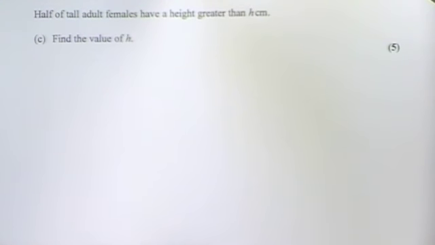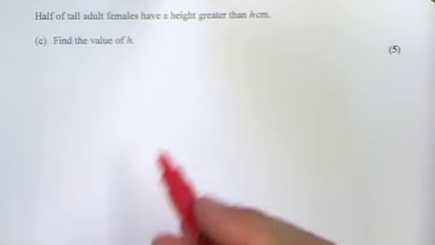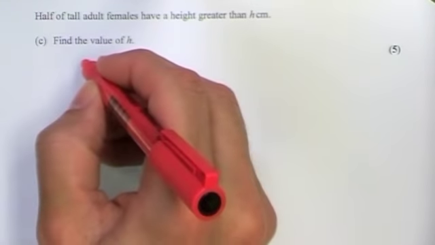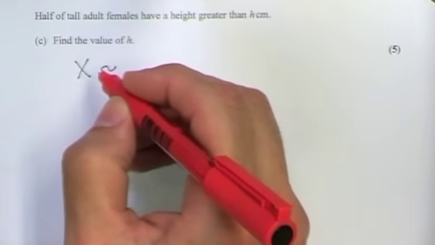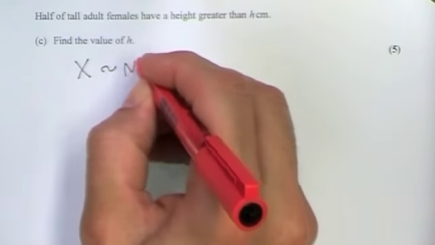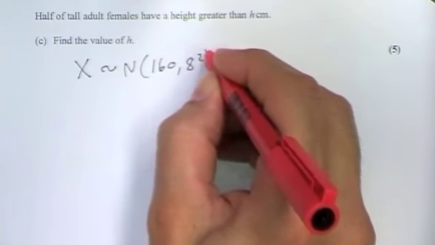Right, this last part of the question: half of tall adult females have a height greater than h, find the value of h. Let's just remember that x is still following this normal distribution. The mean height is 160 and the standard deviation is 8.